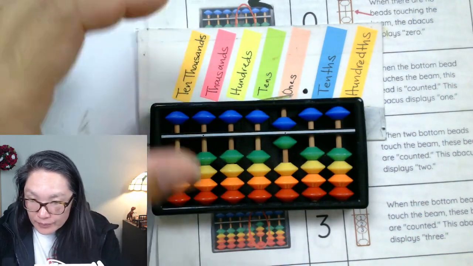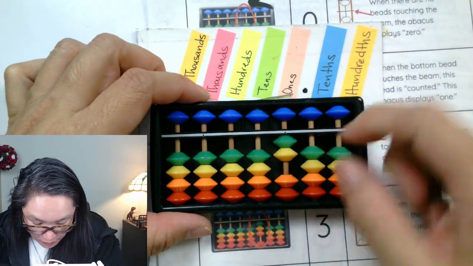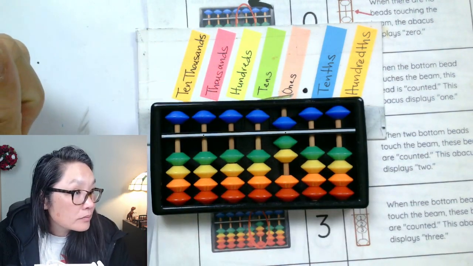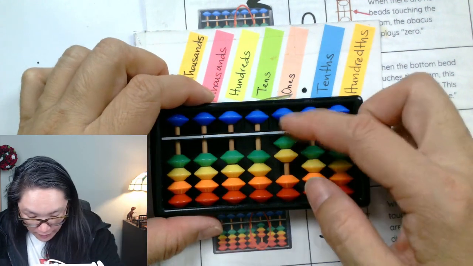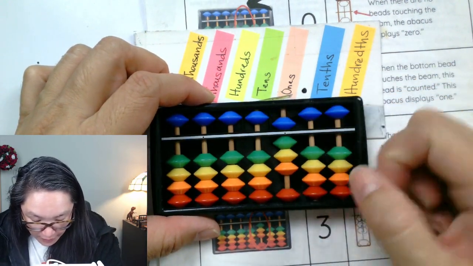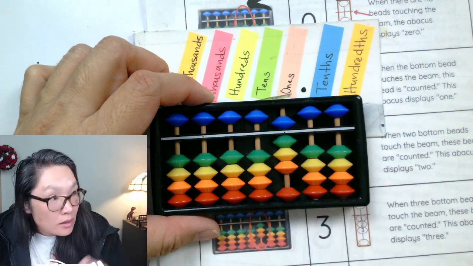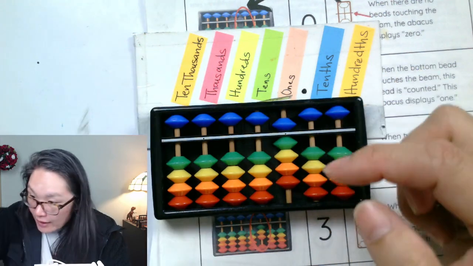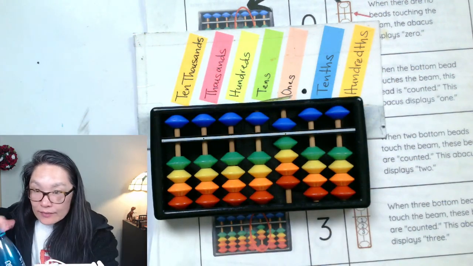Okay, so we have 2 and we add the 5. Now we have 7. We have 3 and we add the 5. Now we have 8. We have 4 and then add the 5. Now we have 9. Does anybody have any questions?